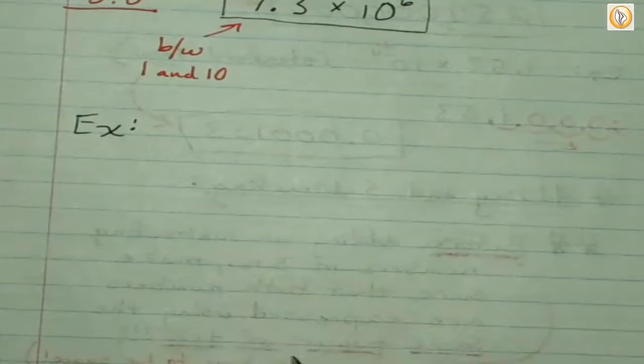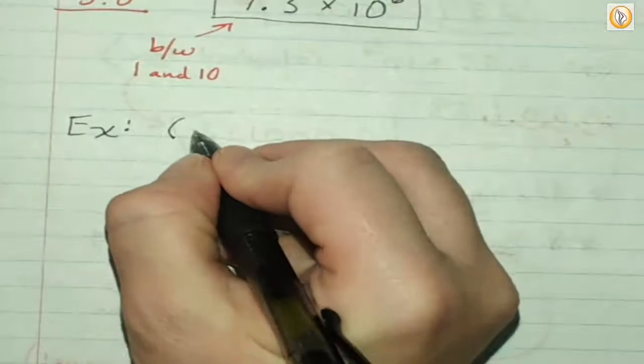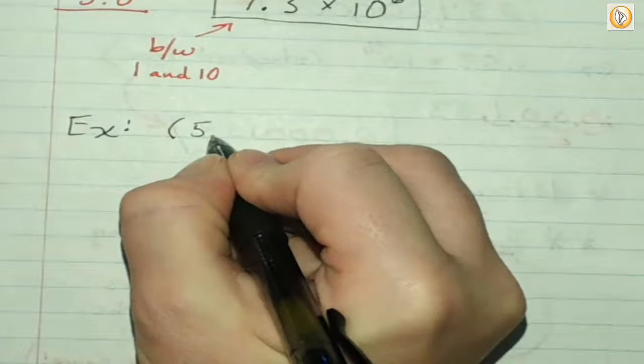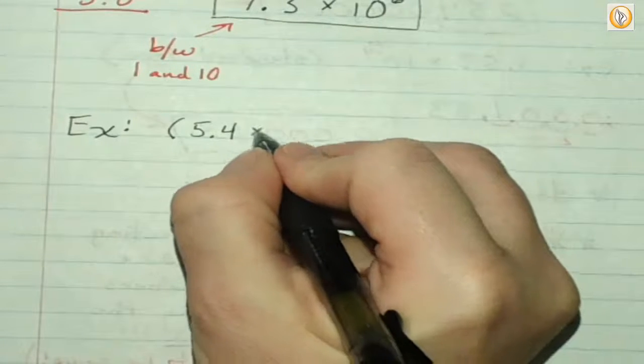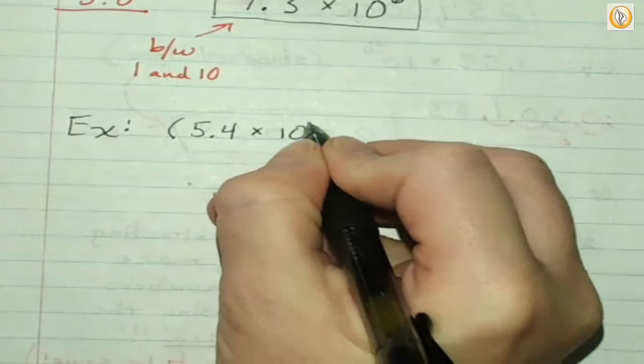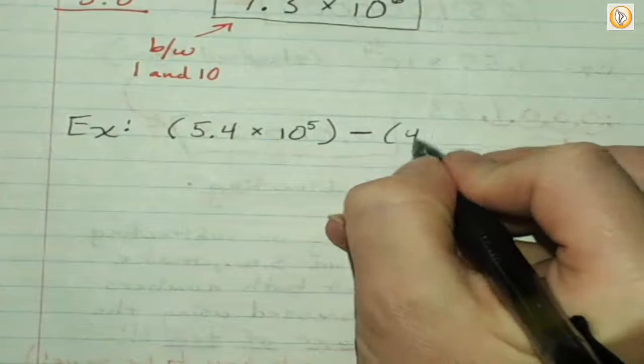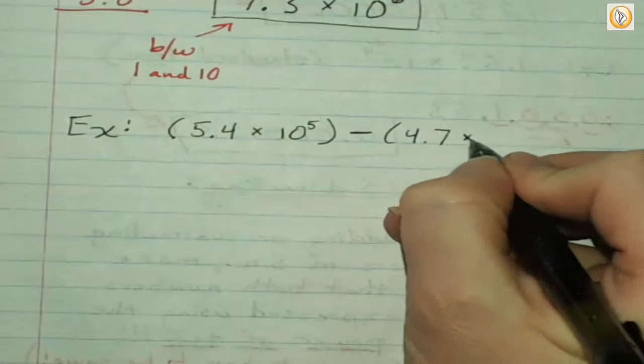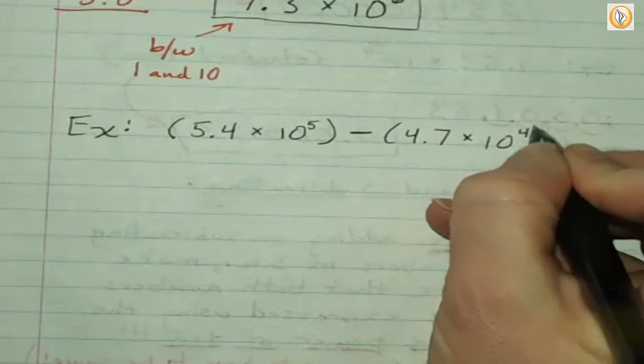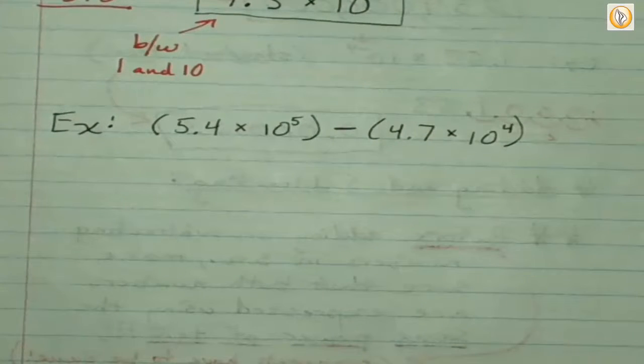Now, let's do one where we have to make some adjustments. So, you really have to pay attention here. 5.4 times 10 to the 5th power minus 4.7 times 10 to the 4th power. Oh no.